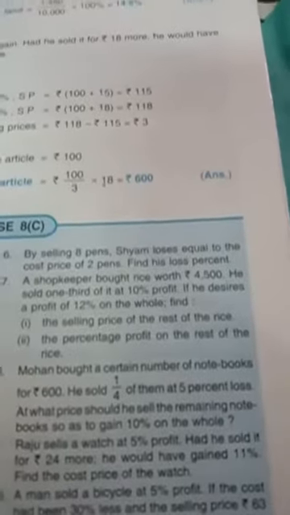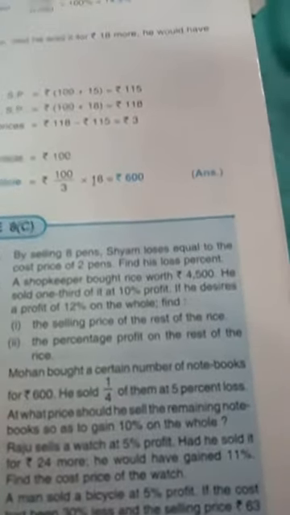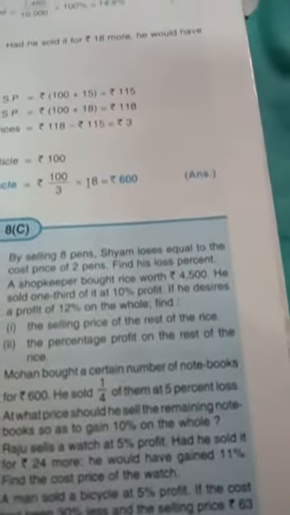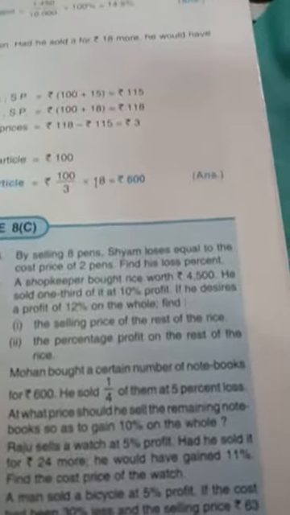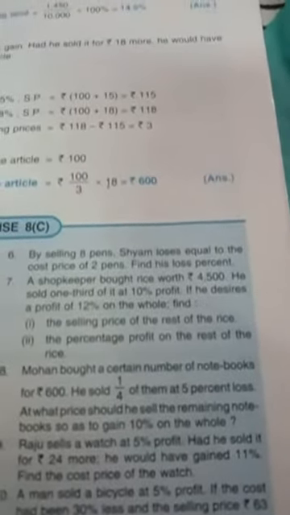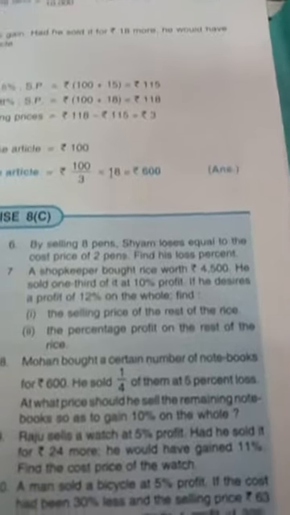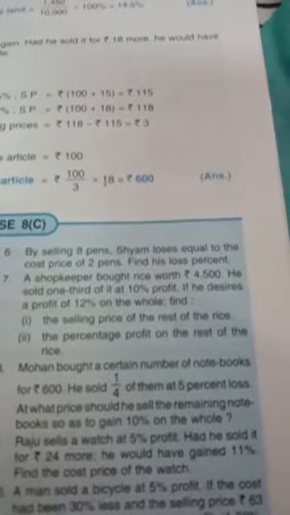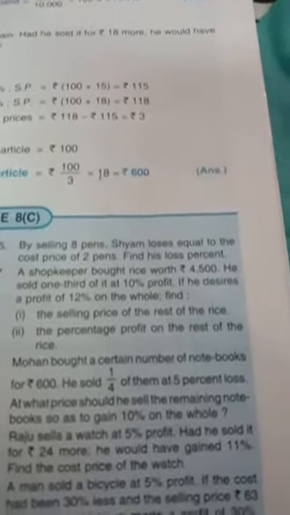Now he got 10% profit by selling 1/3 of the rice. So we want to find by how much the price must increase for the rest of the rice, for what price we want to sell the rest of the rice.